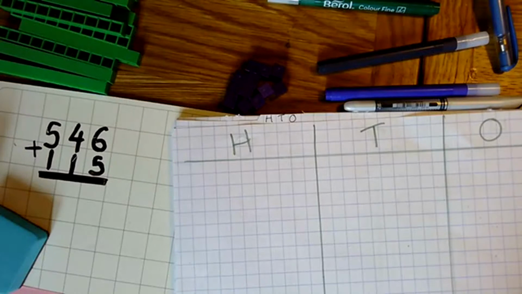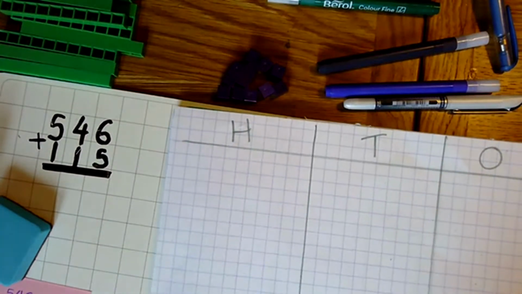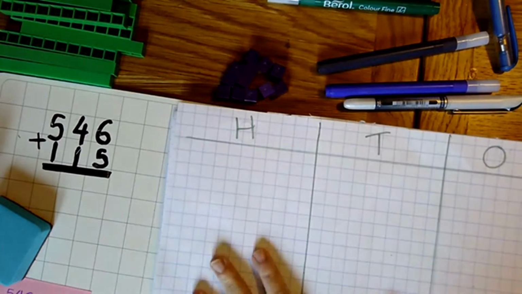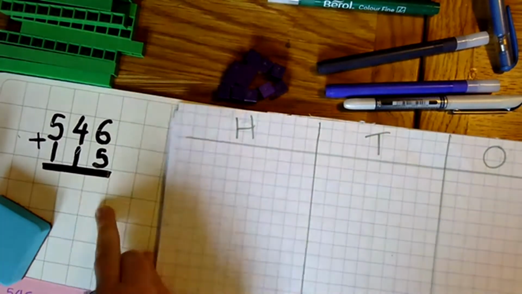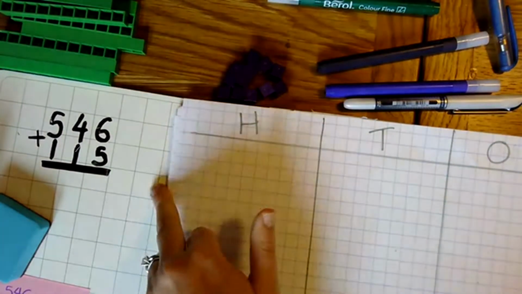Okay, let's get started on this. Here I have a couple of things. I have an equation and I have a place value chart. The equation I need to solve is 546 add 115. Now I could break the equation down and solve different parts using mental arithmetic, but it's too much for my brain on a Monday, and it is much more accurate to use column addition.